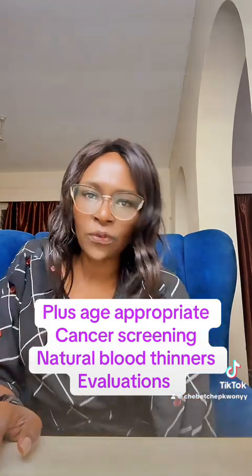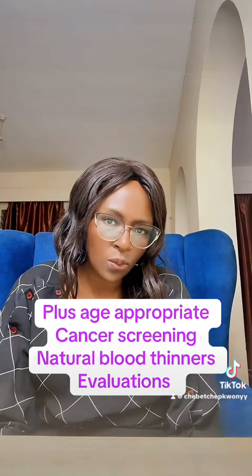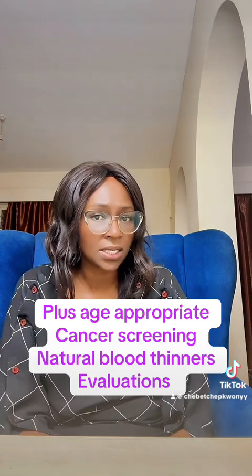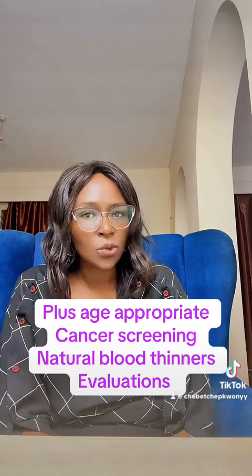However, if you come in with pain in the legs, it's usually one leg, and that one leg could be more swollen, bigger than the other leg, then our suspicion for deep venous thrombosis will be high, and then we will do what is called a Doppler ultrasound. Doppler ultrasound will check if there is a blood clot inside.